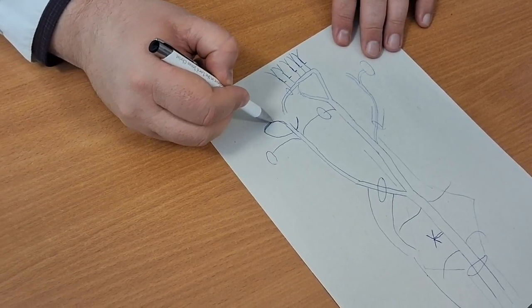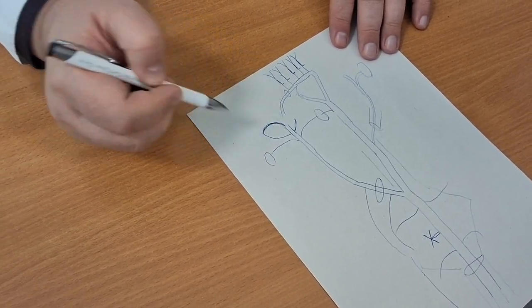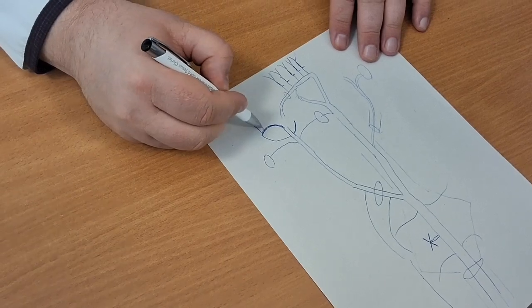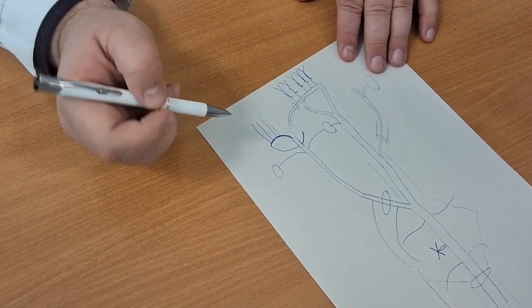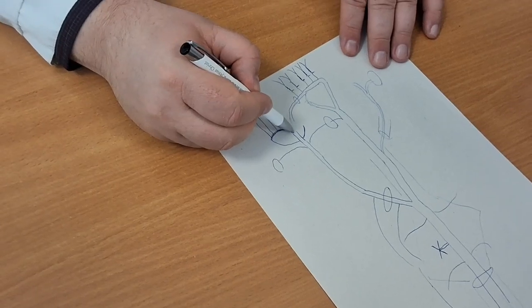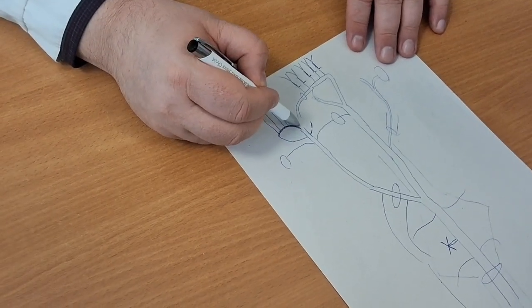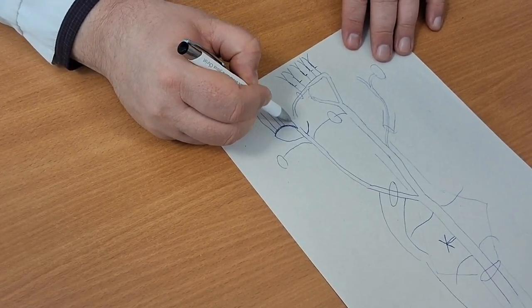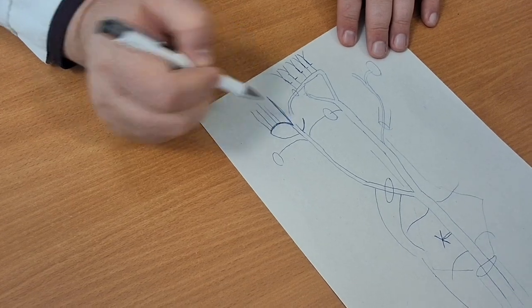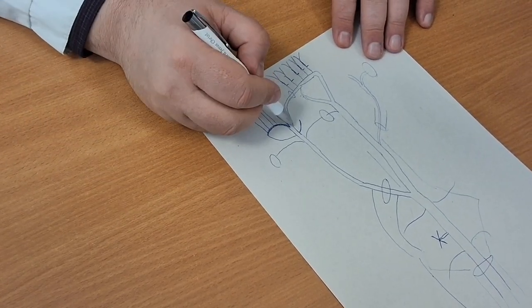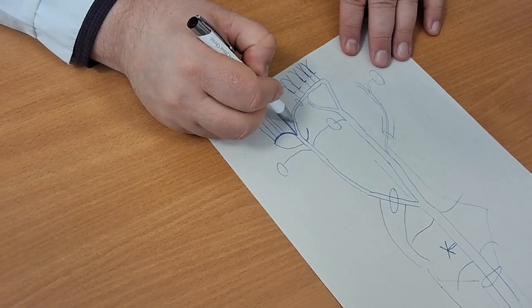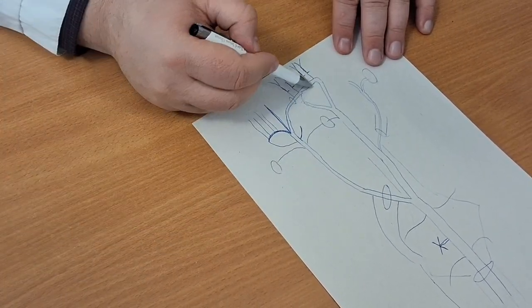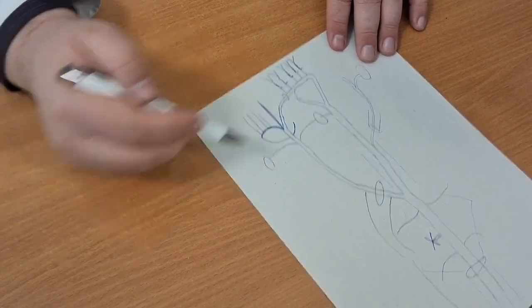From arteria arcuata we have arteria metatarsea dorsalis. First metatarsal dorsal artery starts from arteria dorsalis pedis, and from dorsal artery starts arteria plantaris profunda, which goes to the plantar surface and participates in the plantar arch.